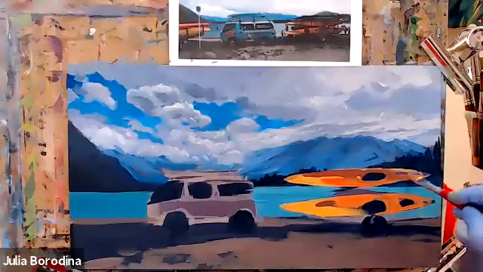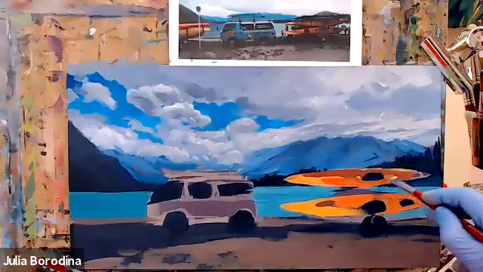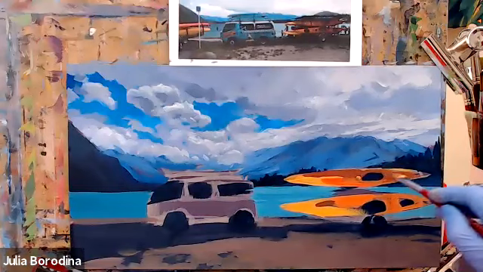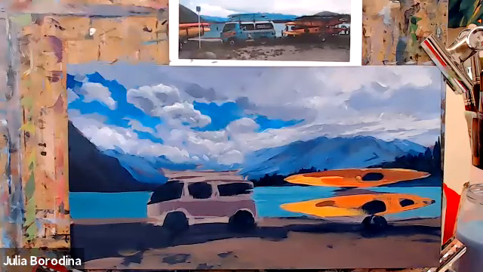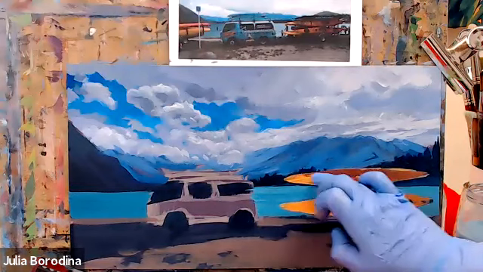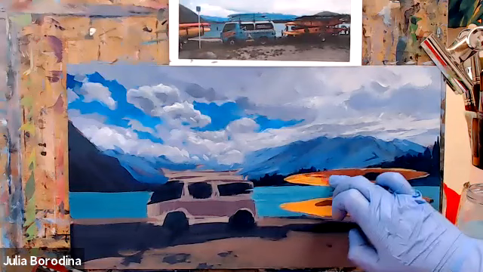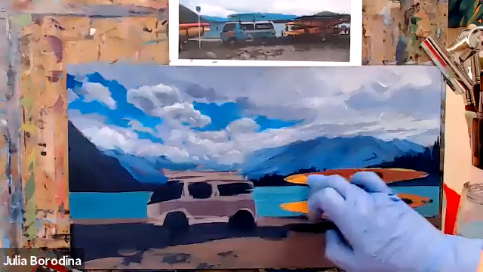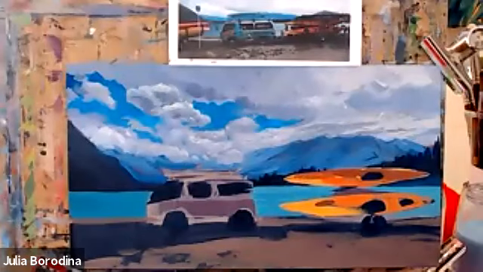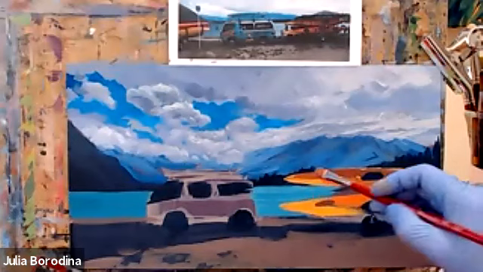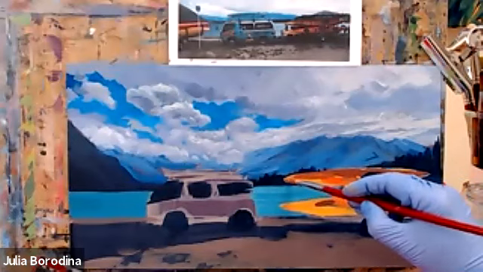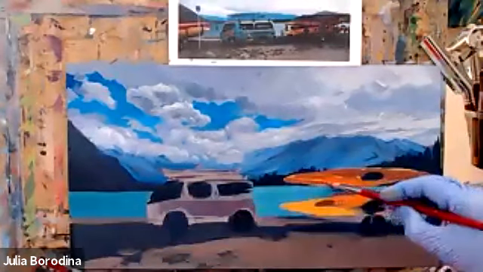Don't be scared of painting it quite in a simple form, in a simple shape. Let it dry, maybe repeat the process, or smudge it and repeat the process. There's a shadow here.